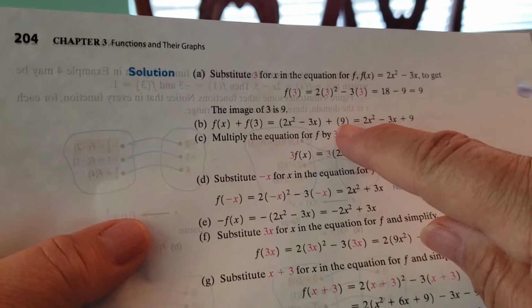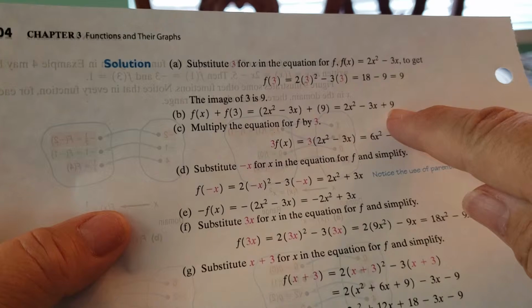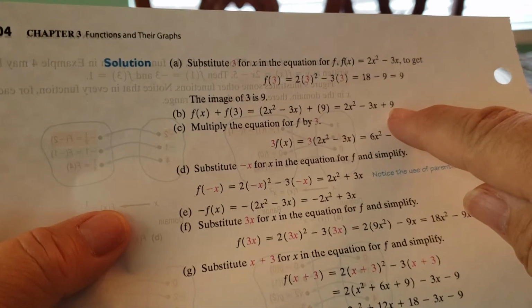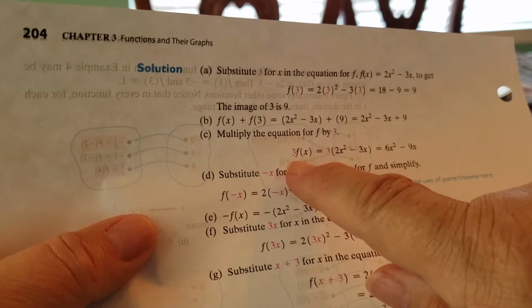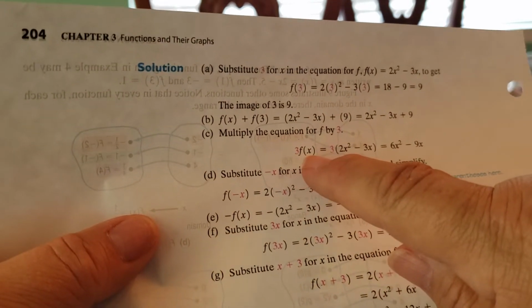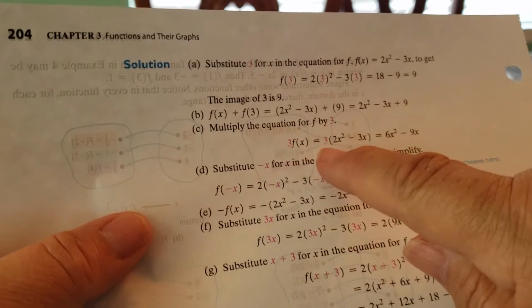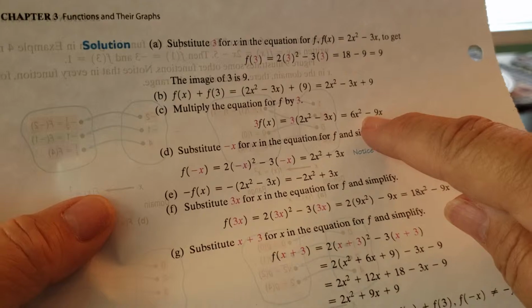They added to that the answer that we got from answer A, and that gave us 2x squared minus 3x plus 9. In example C, 3 times f of x means take whatever f of x is and multiply it by 3. So we did that problem.